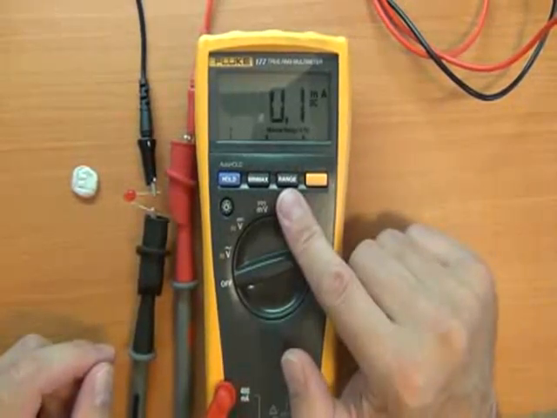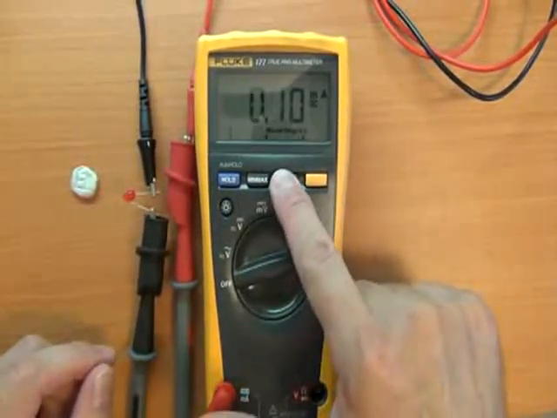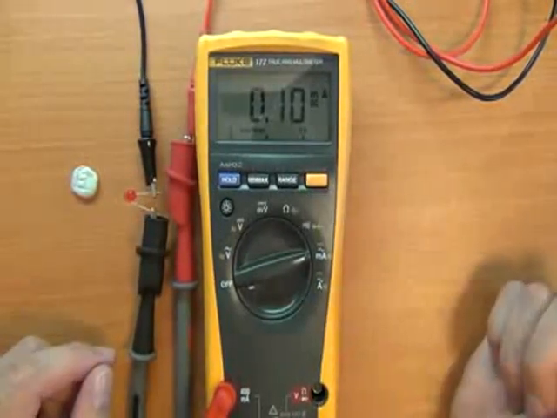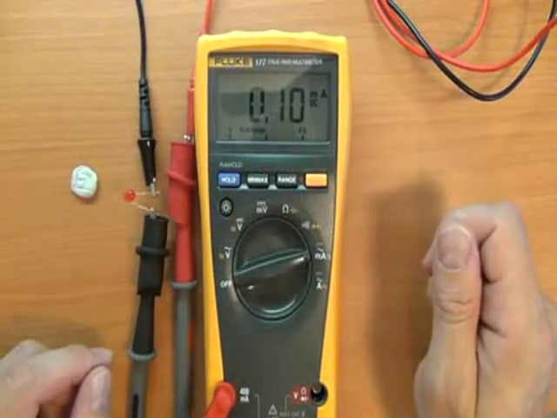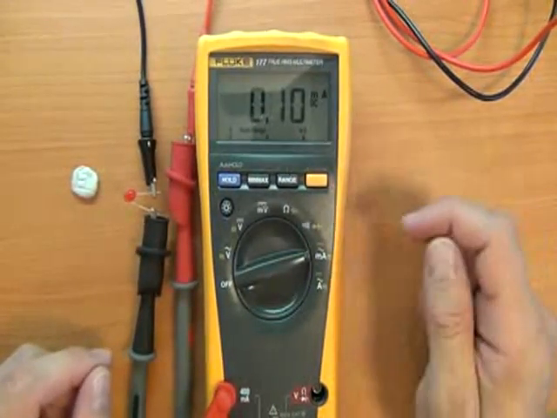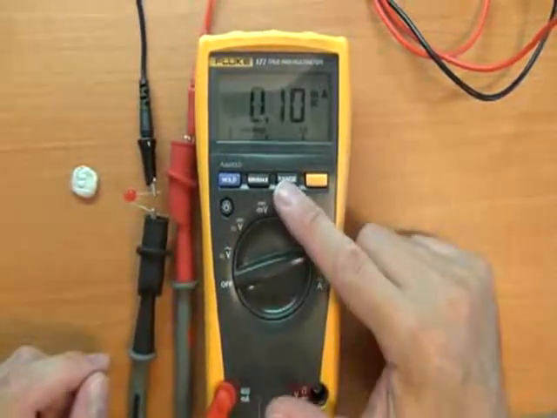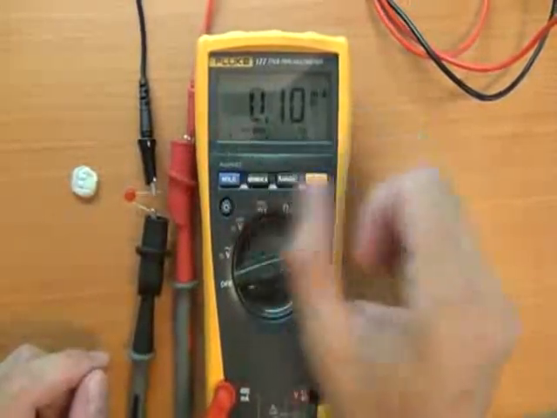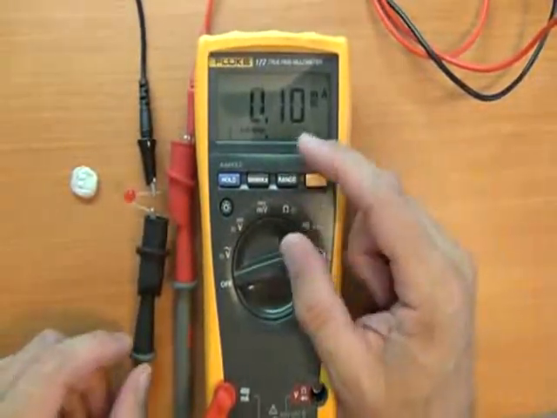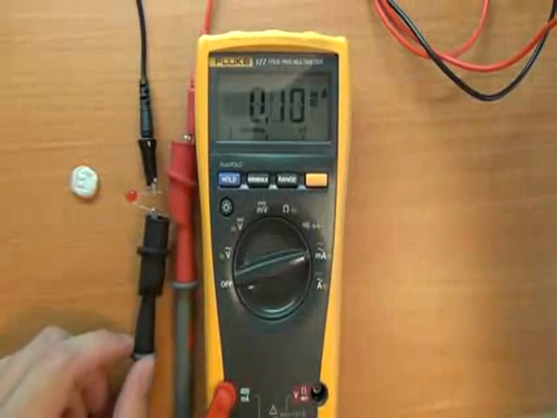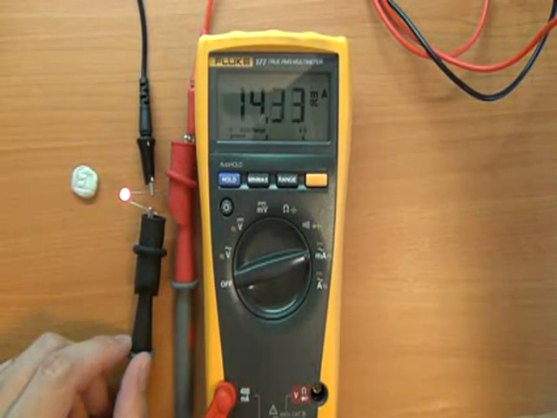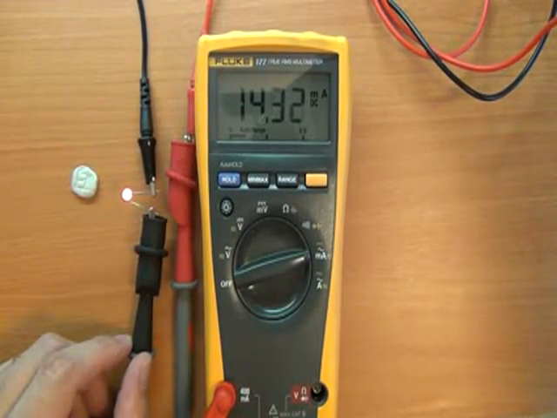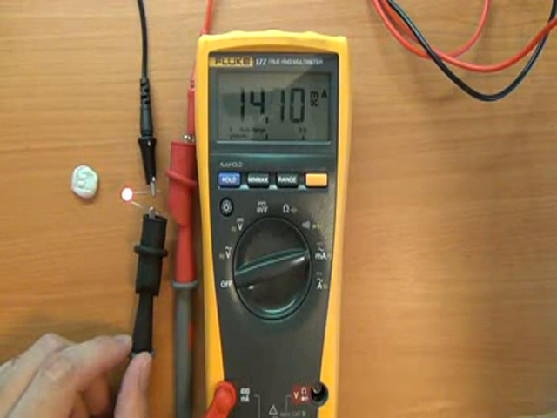You can go and select different ranges for your own preference, and if you hold it down for about 2 seconds, it goes back to auto, which is the far easier mode to use it in. There are times when you want to go to a manual range, when you want to see a particular resolution or reading, then that's where it can be very useful. But again, here we go. I've just put up the voltage, and it's now using 14.36 milliamp.